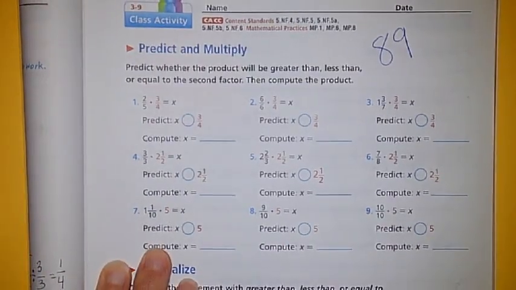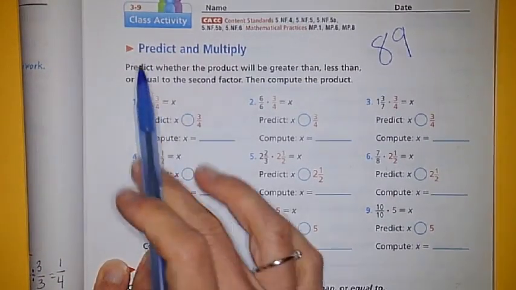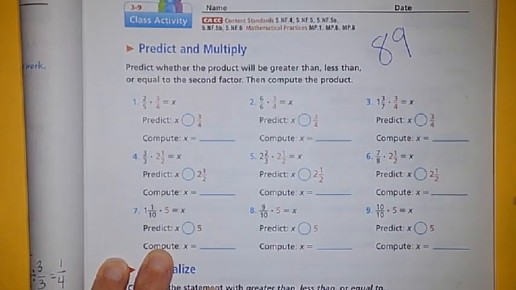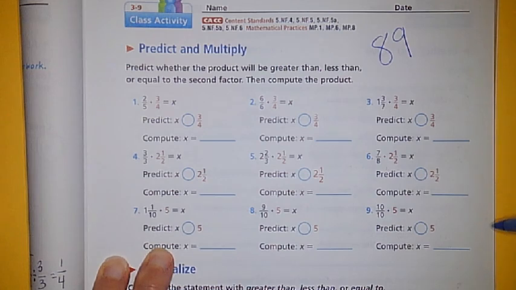Good morning, fifth grade. This is lesson 3-9, and this is page 89 in your activity book. I'd like you to have that out and working through these first problems with me as we go through, and then you'll go ahead and try some problems on your own before we meet later for Zoom.